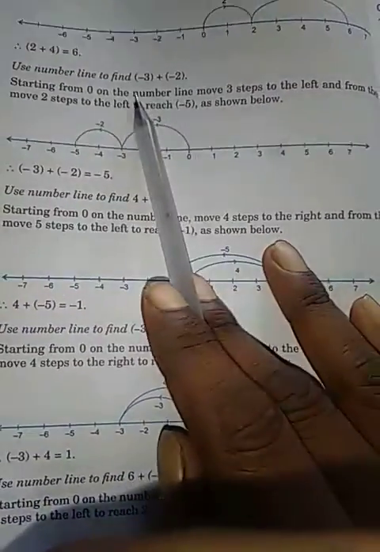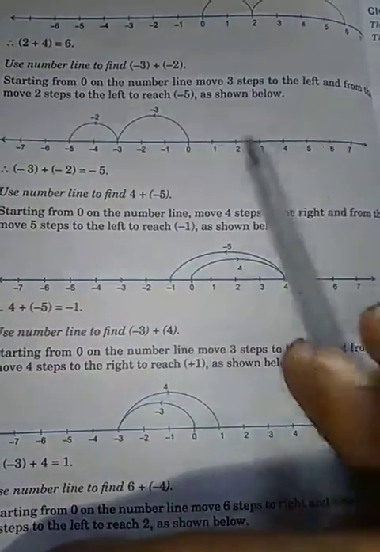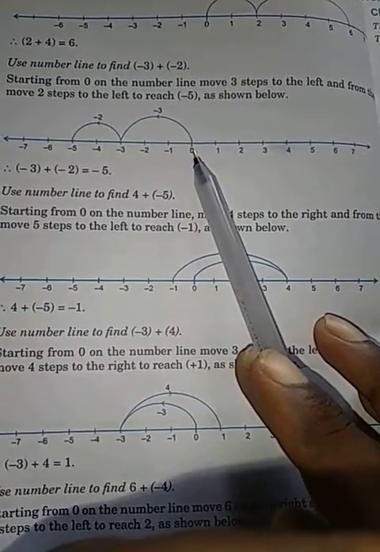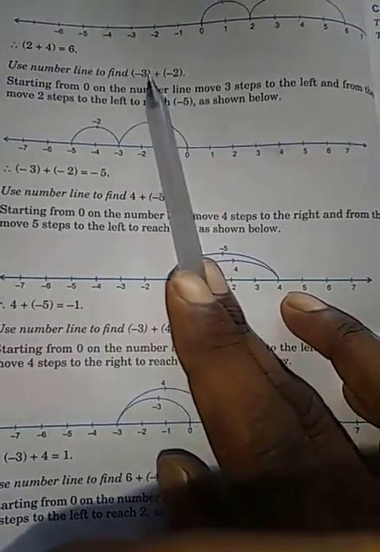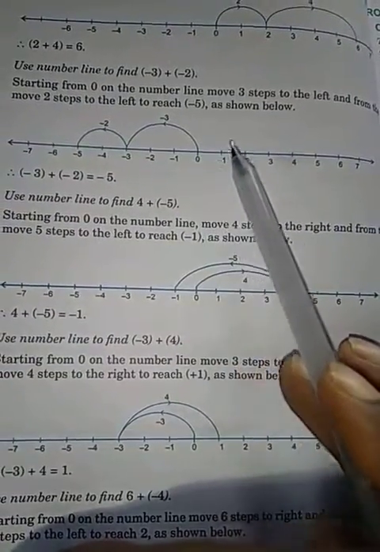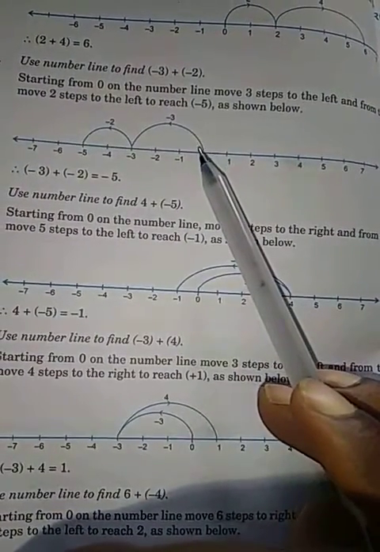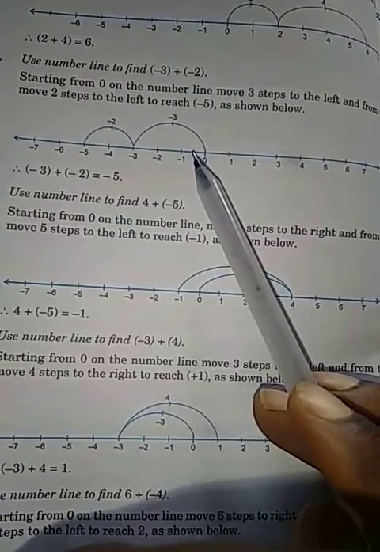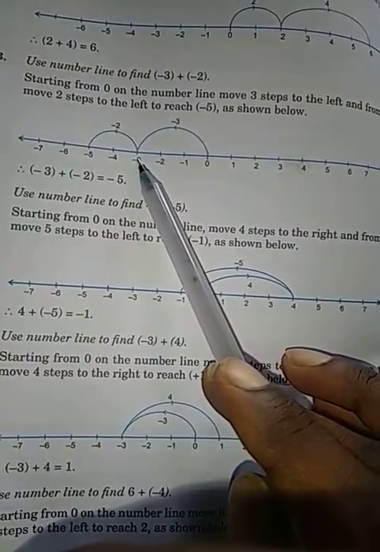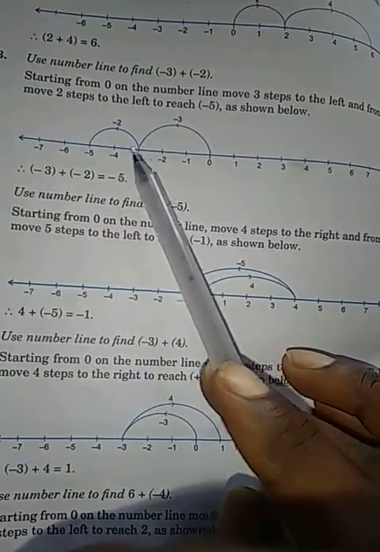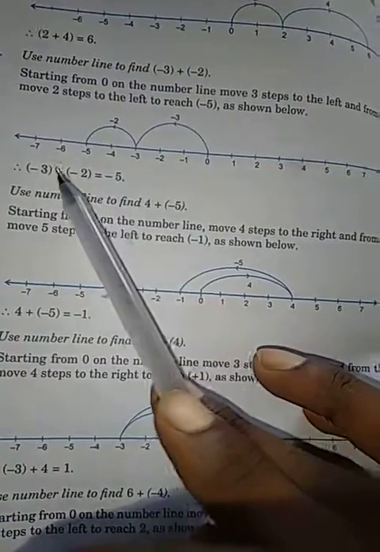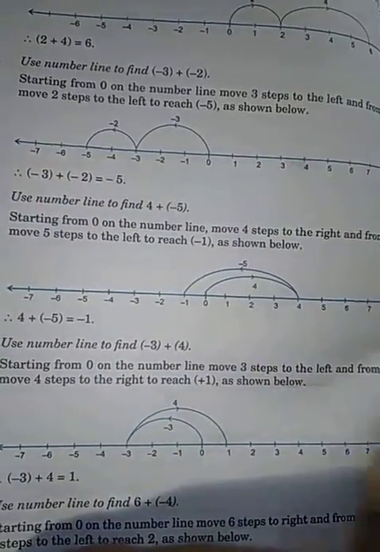To find minus 3 plus minus 2, take a number line and mark a point as 0, and from 0 move, first is minus 3. Minus 3 means we have to move towards the left of 0. Move 3 steps from 0 towards its left, 1, 2, 3, and we reach minus 3. And from minus 3 move 2 steps towards the left, 1, 2, that is minus 5. So minus 3 plus minus 2 is equal to minus 5.